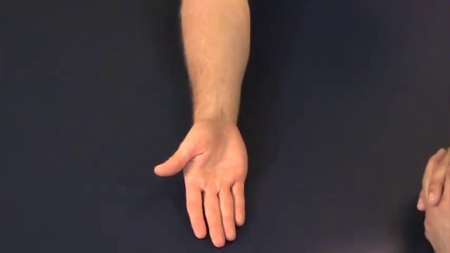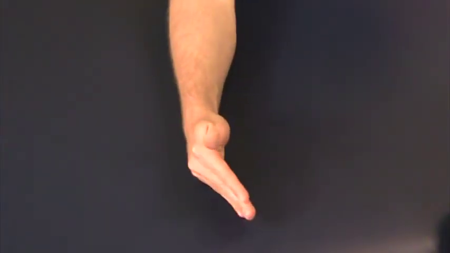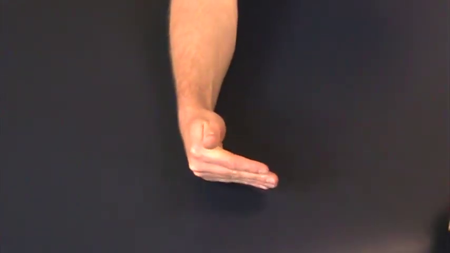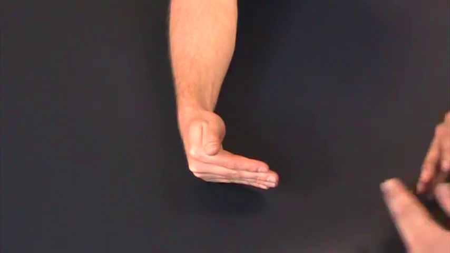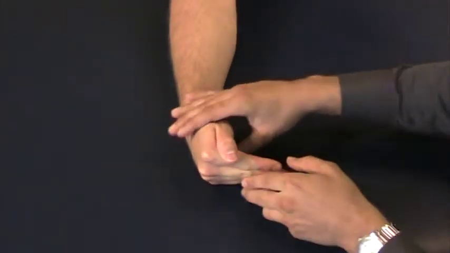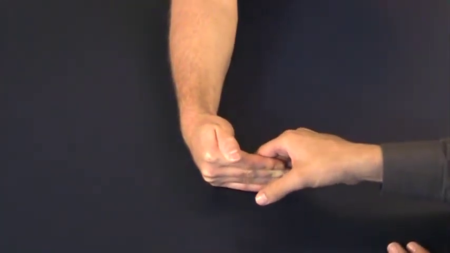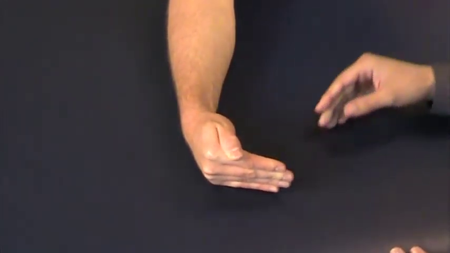What I want to ask my patient to do is to flex at his metacarpal phalangeal joint while keeping his digits extended. This is assessing the lumbricals in a general way. All right, very good. We can provide an overpressure here. All right, great. We can ask him to hold that position and we can test all the lumbricals grossly. Very good, very strong lumbricals.